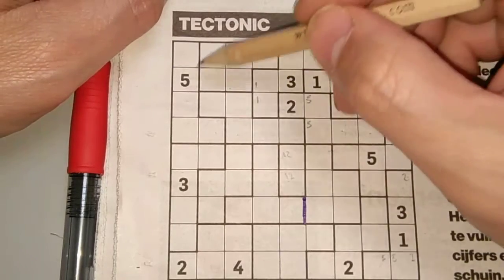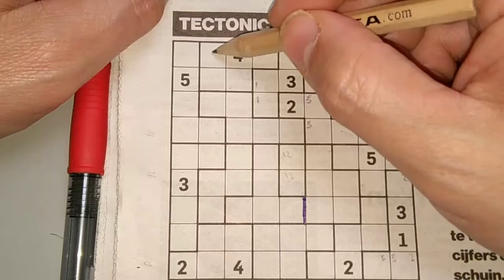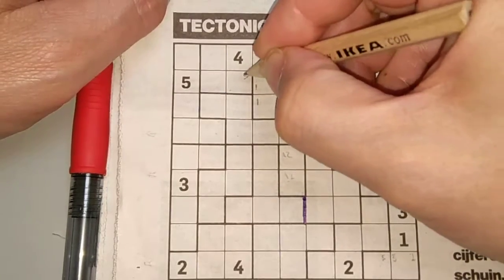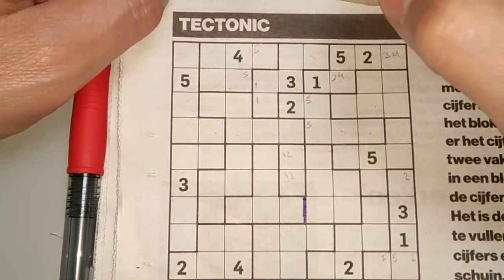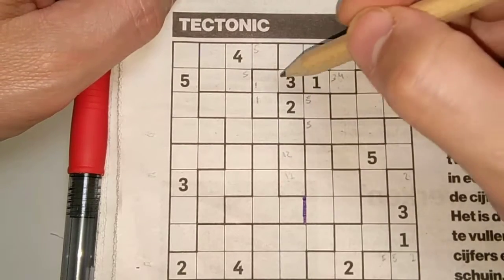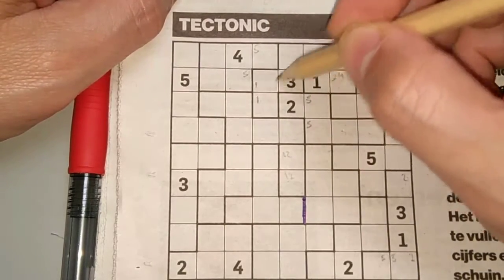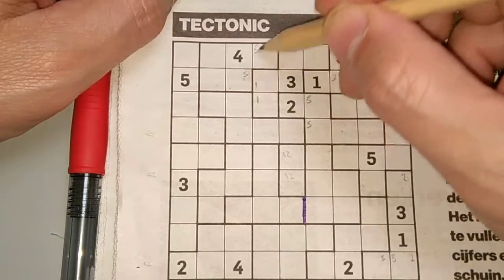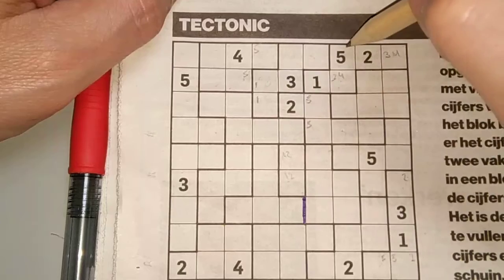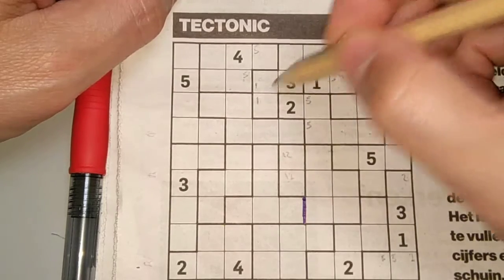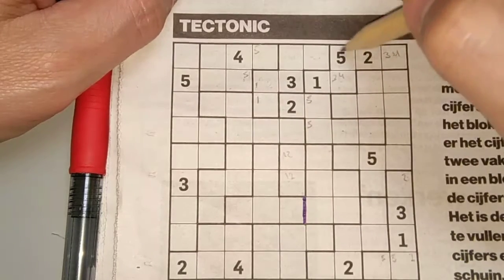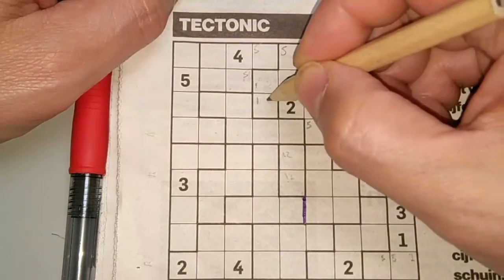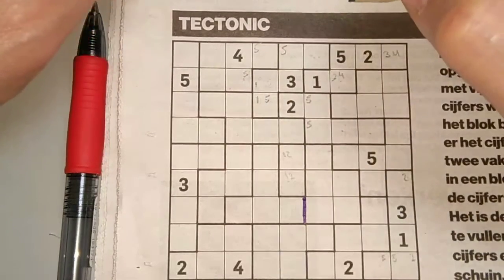Same like this box, we have a 5 there, so I cannot fill a 5 in those 2 boxes, so the 5 could be here or there. So the 5 cannot be in this box, because if I put the 5 here, I cannot fill the 5 in one of those boxes. So here cannot be a 5, we have a 5 there, so the 5 could be here or could be there.